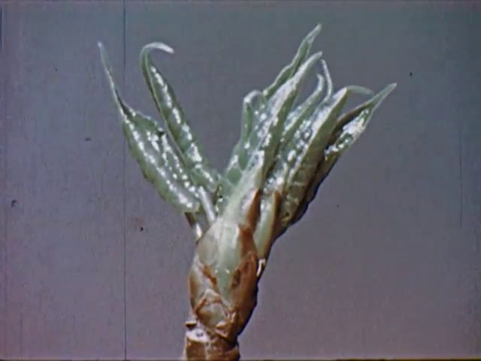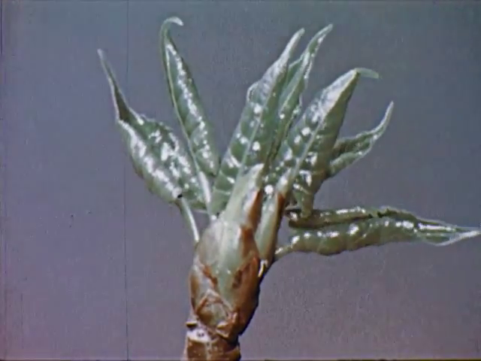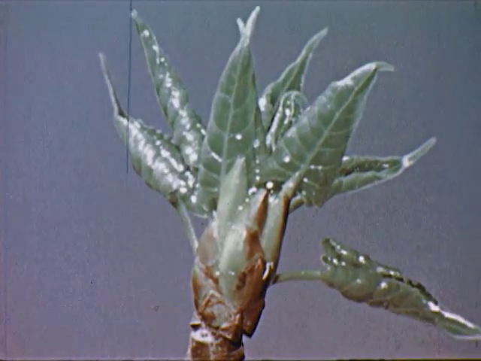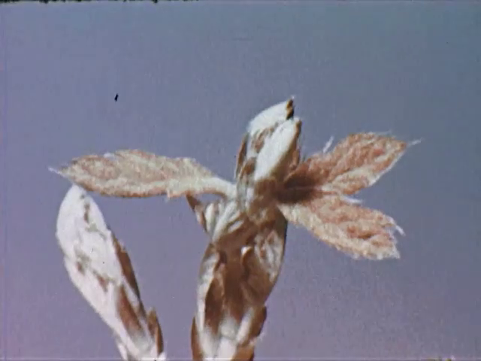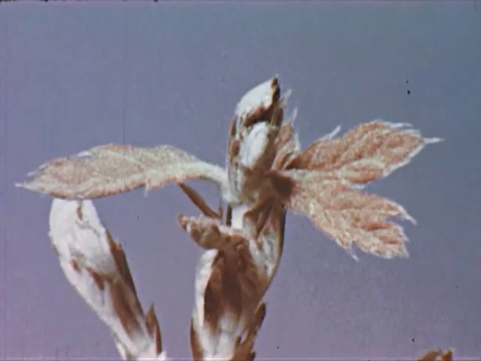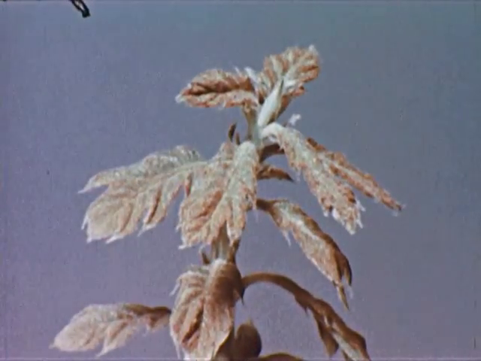These pictures have been greatly speeded up so that you can see in a few seconds the growth that takes place through several days. Each kind of tree has its own leaf pattern. These are the young leaves of a red oak tree.